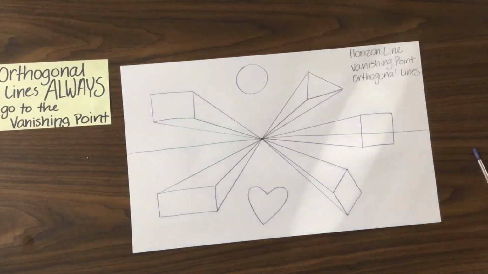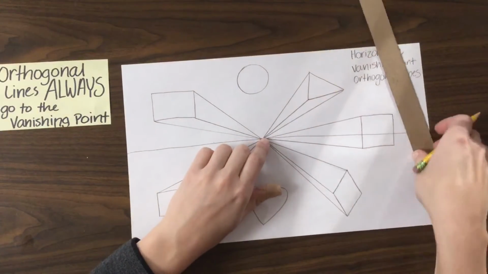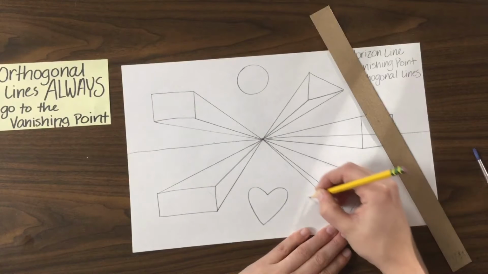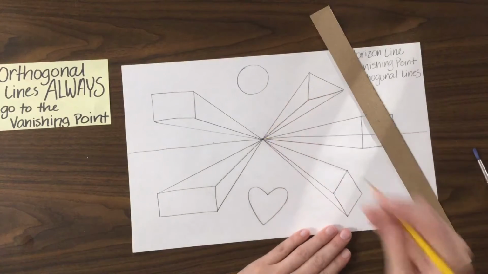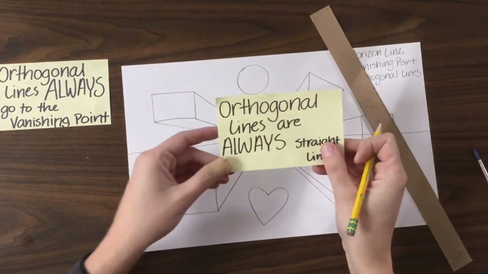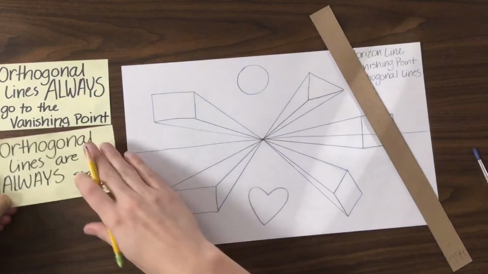Now, all of my orthogonal lines are also straight lines, so use your straight edge to do that. If you have a line that ends up being real curved and going to the vanishing point, that's going to throw off our next step. Orthogonal lines are always straight lines.